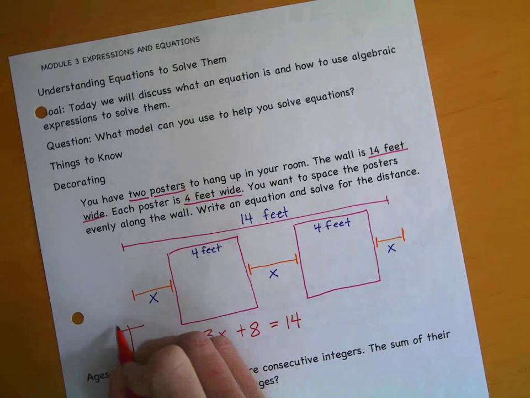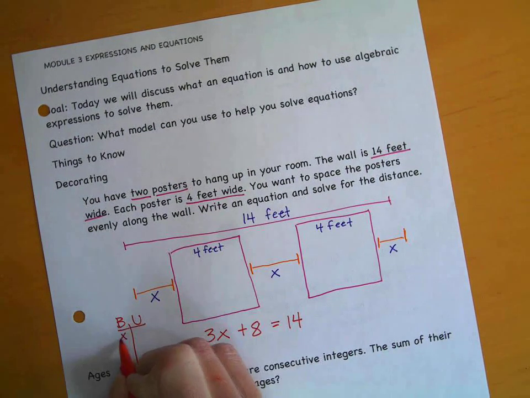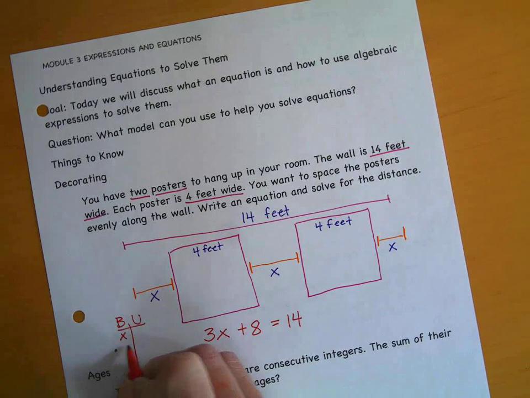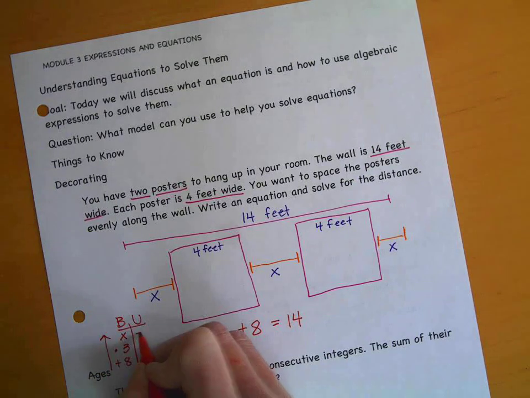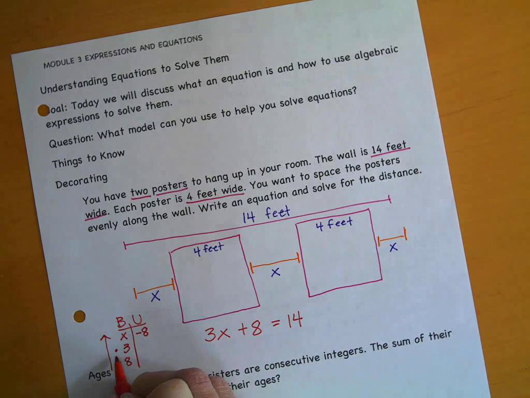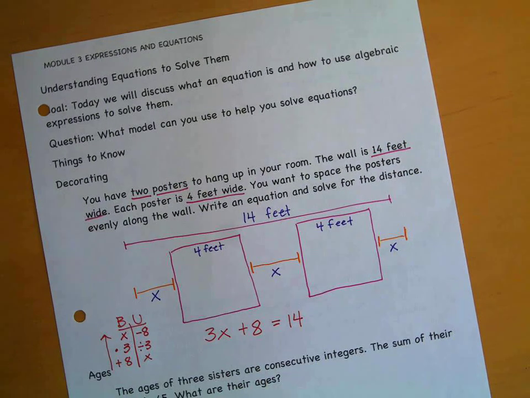Okay, so our build and undo chart. Remember, you start with a variable first. The variable was x. What did we do to x first? We multiplied by 3. Then we added 8. And now remember, you have to work backwards. So what's the opposite of adding 8? Subtract 8. What's the opposite of multiplying by 3? Dividing by 3. And you're left with x.